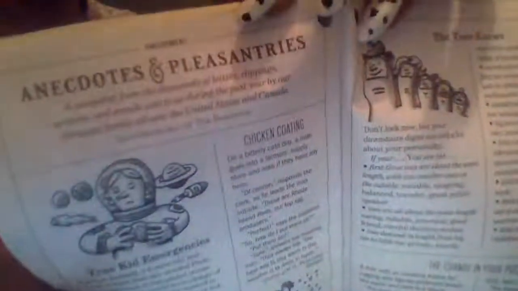Some of them have a few jokes in them. And of course, one of the fun things is to always look in their classified section, because they have so many psychics and home remedies and things like that. And so you have a few G-rated jokes that you can tell your friends, anecdotes and pleasantries. They are very useful books to have.